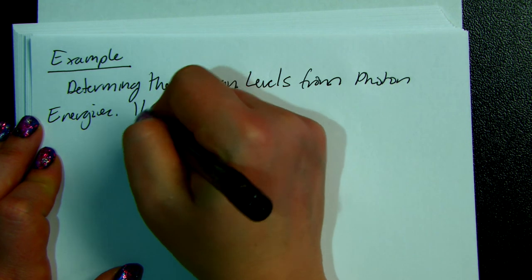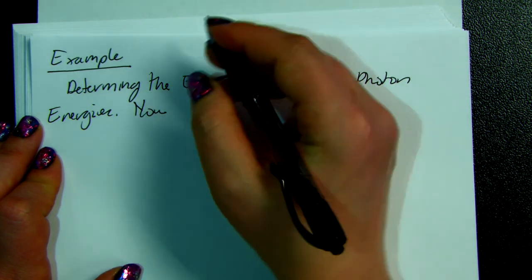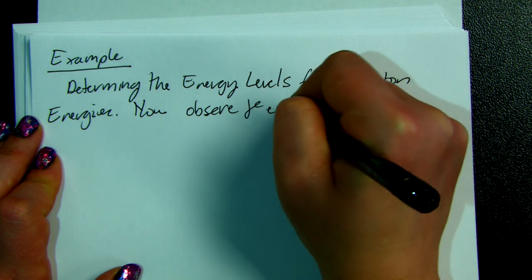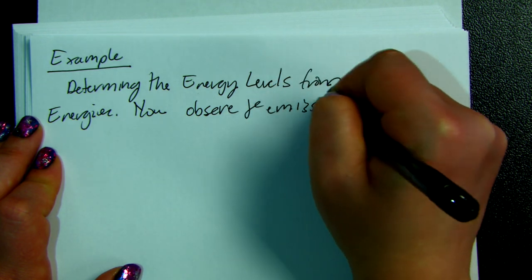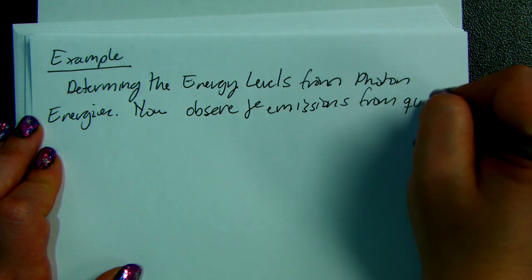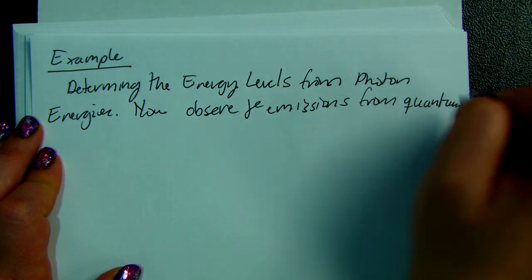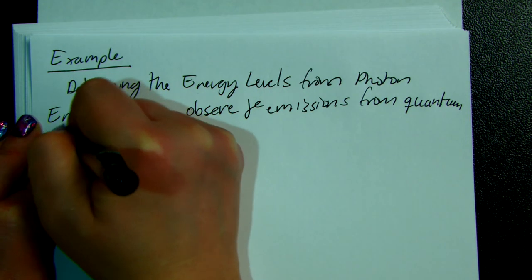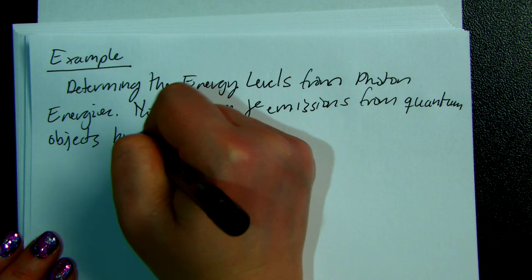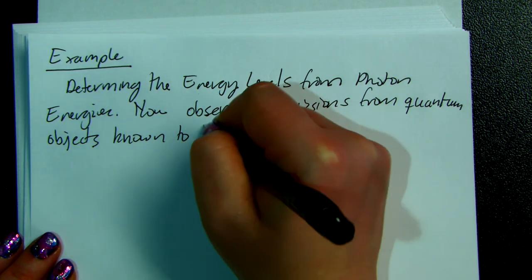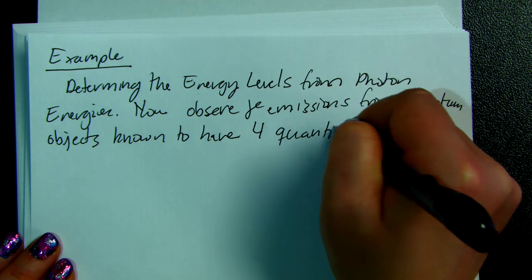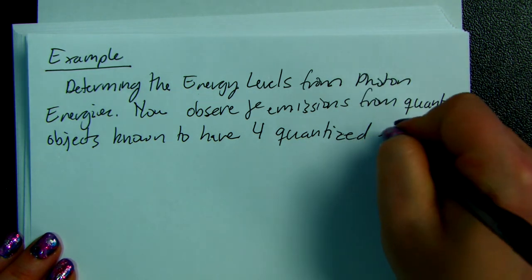Okay, so you observe photon emissions from quantum objects known to have 4 quantized energy levels.